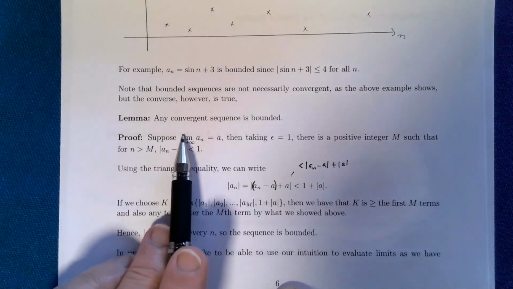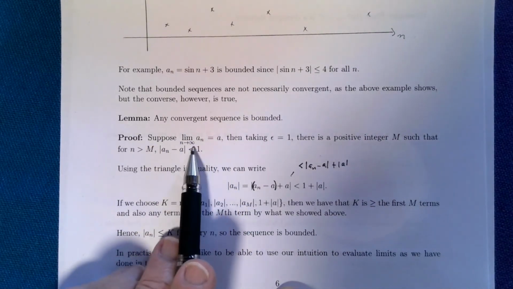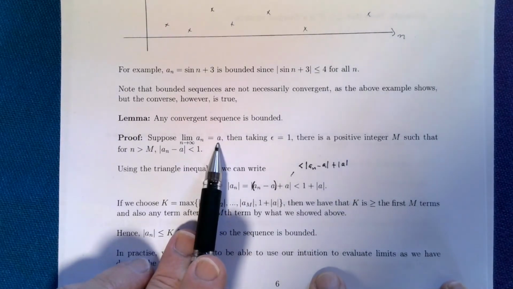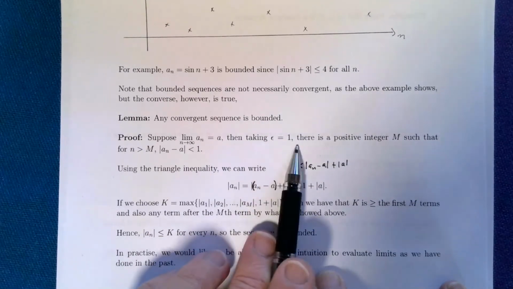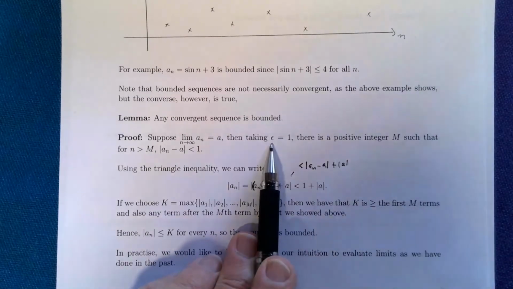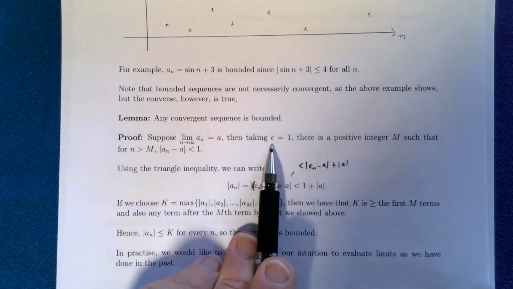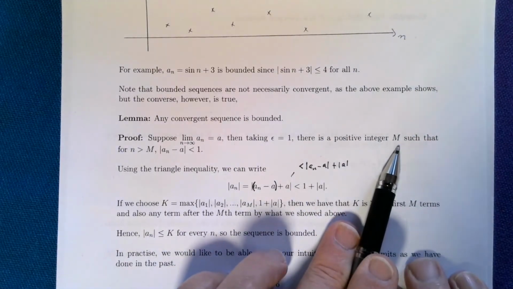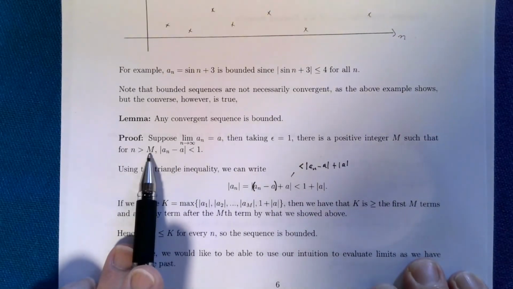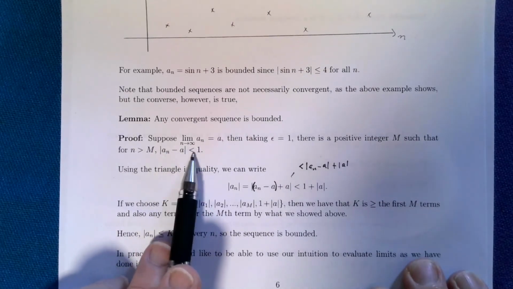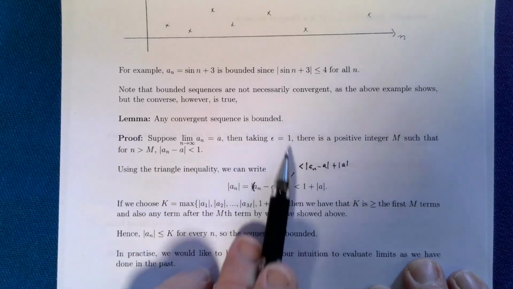So we suppose our sequence converges, so the limit as n goes to infinity of a_n is equal to a. Now that means for any epsilon bigger than 0, well, I choose epsilon to be 1. We're allowed to take epsilon to be anything, and here I choose it to be 1. And because this limit exists, there is a positive integer m, so that if I go past that point, then the difference between the sequence and its limit is less than the width of the band, which in this case I've chosen to be 1.